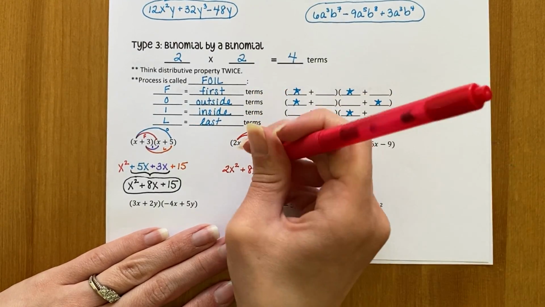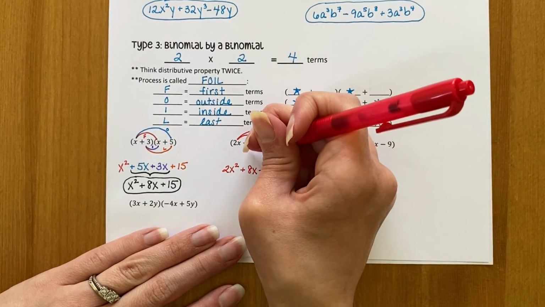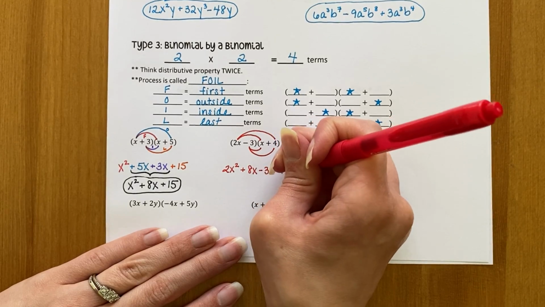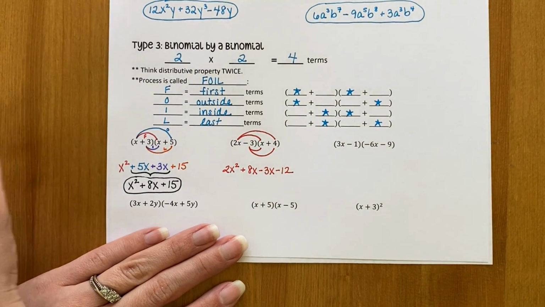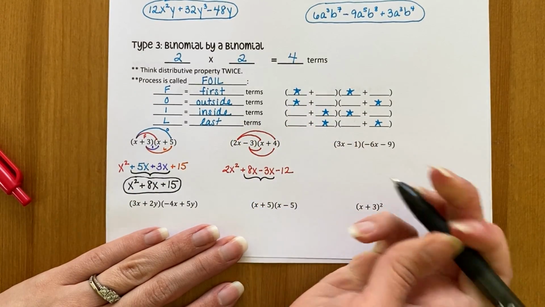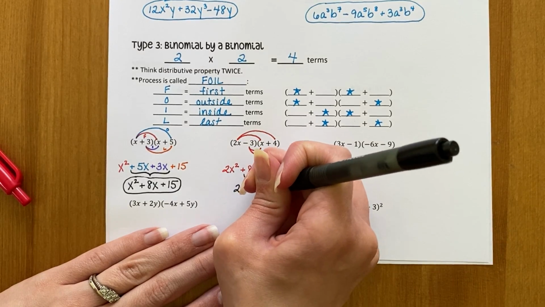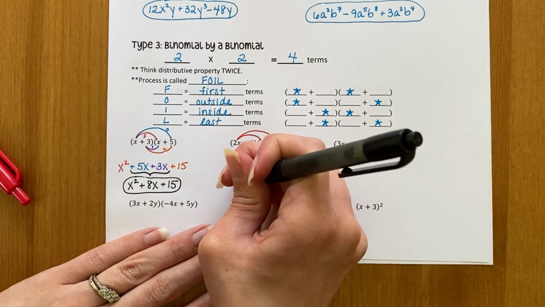Negative 3 times x will make negative 3x. You do want to include that negative as you distribute this 3. And negative 3 times 4 should make negative 12. All right, again, those like terms should be sandwiched there in the middle. So my final answer turns into 2x squared plus 5x minus 12.